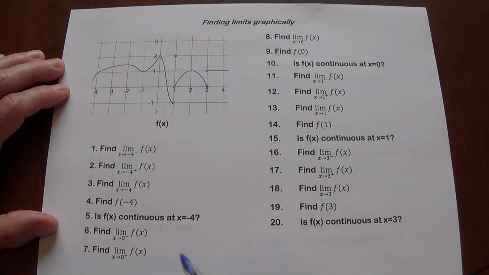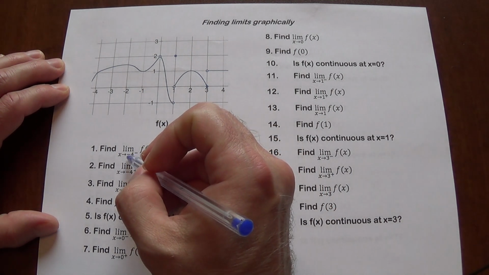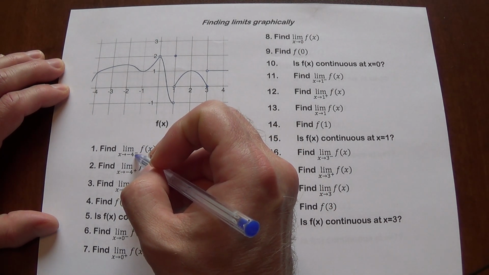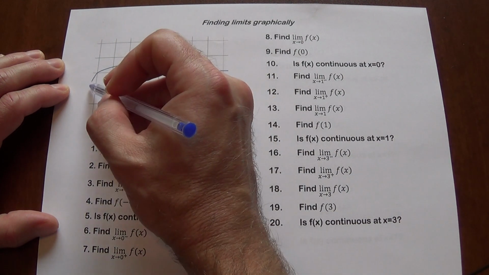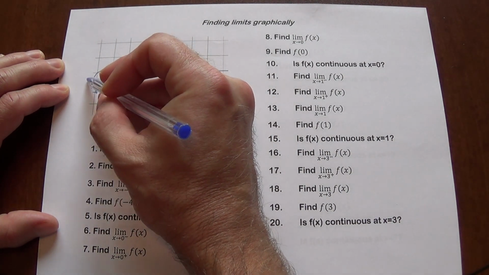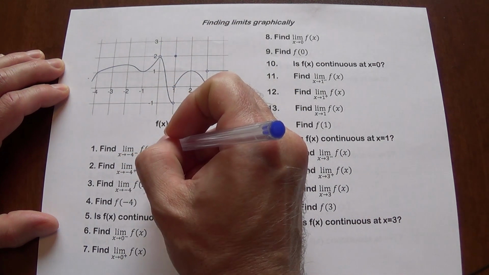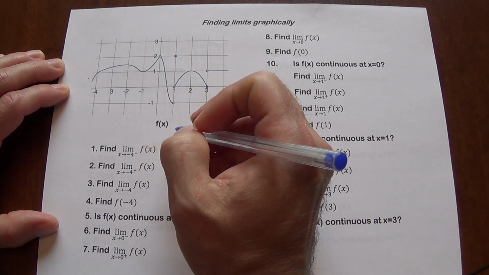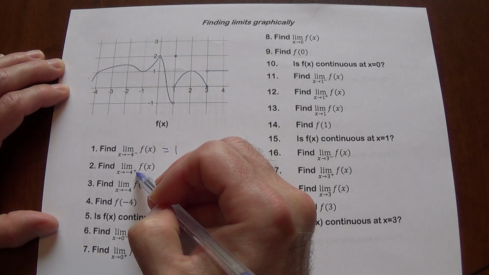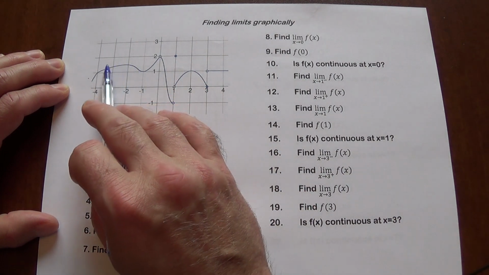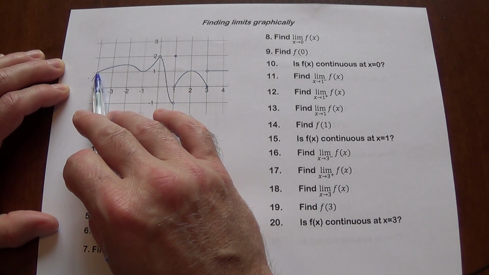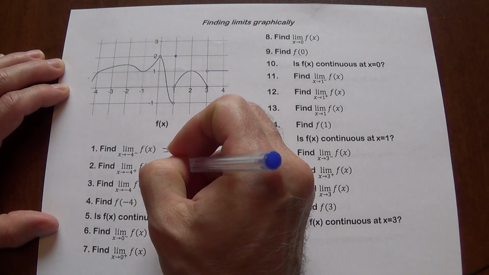The first question is find the limit as x approaches -4 from the left. Approaching -4 from the left, that would be approaching 1. Now we're approaching -4 from the right, the same location but going from the right, and we also approach the same value.